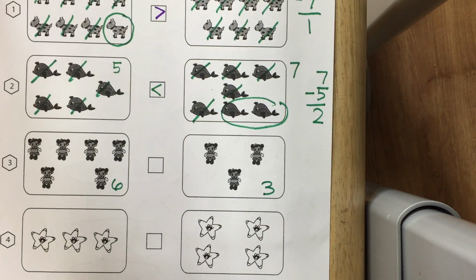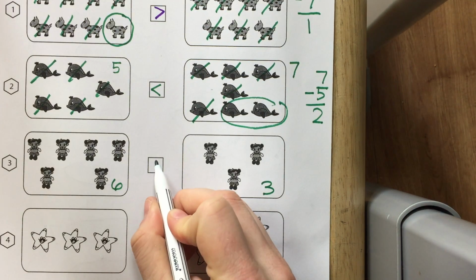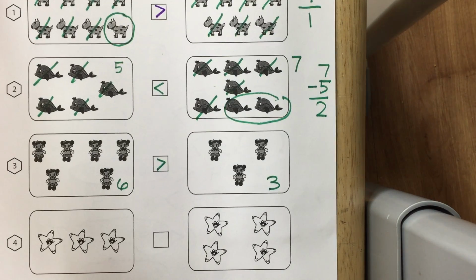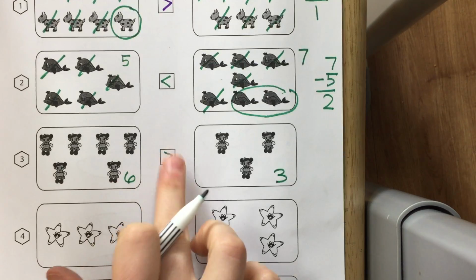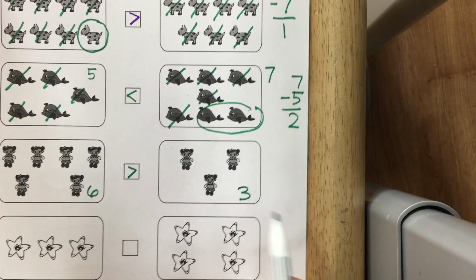Awesome. Is that what you got too? Which one is more? Or are they the same? Okay, let's see. Is that how you drew your greater than sign? 6 is greater than 3. How many greater? How many more does 6 have than 3?